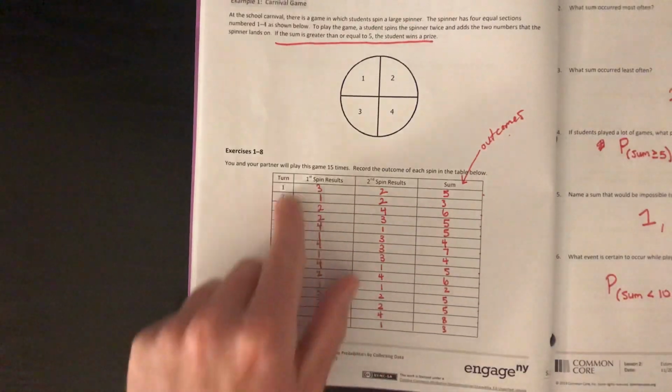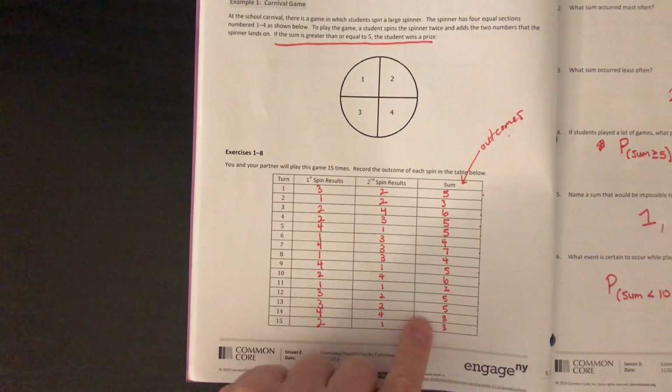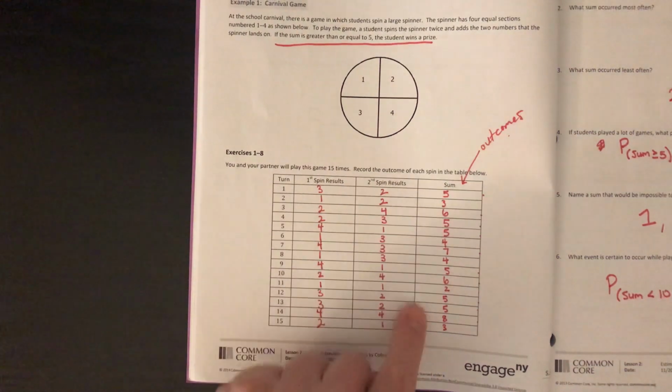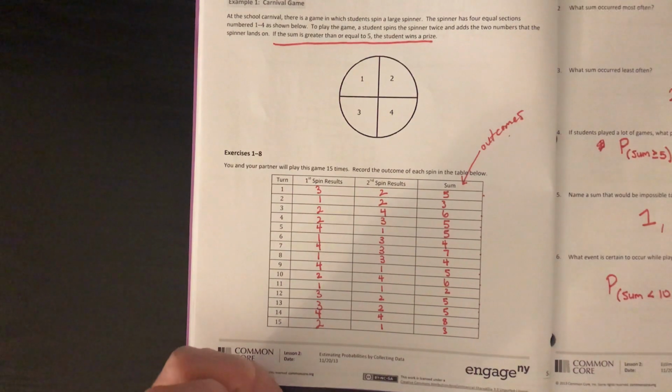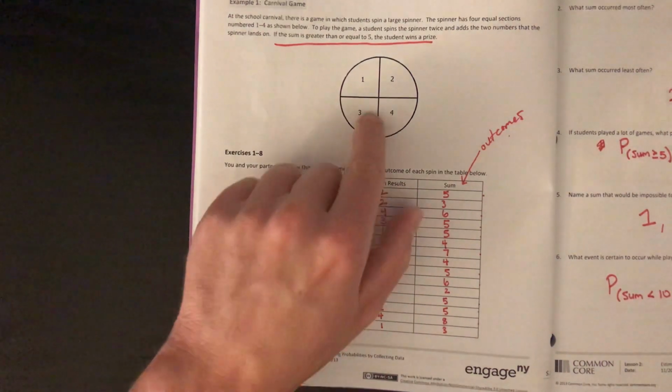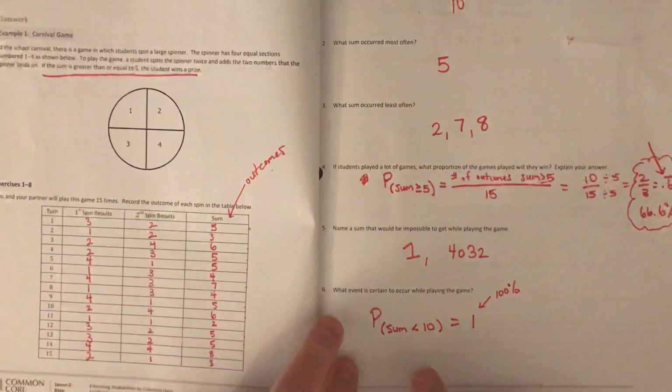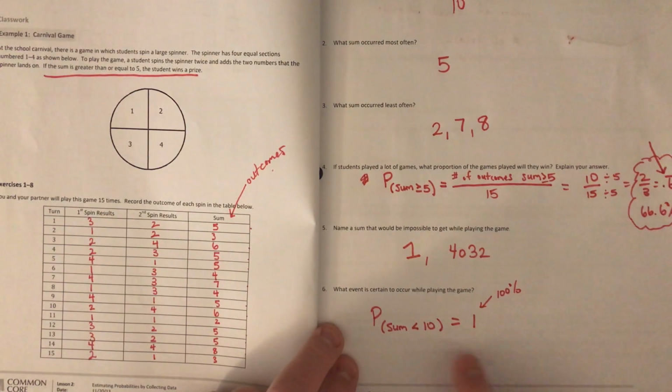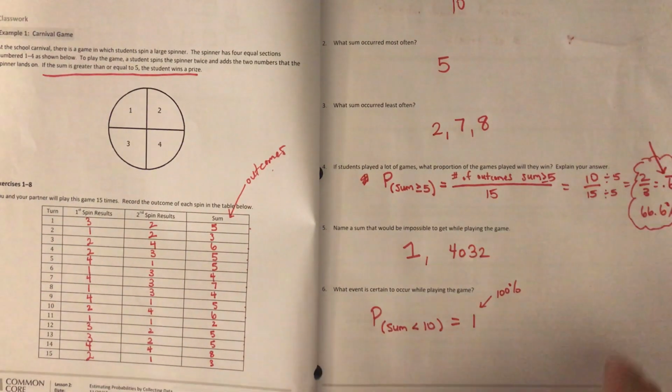What I'm saying is no matter what numbers you spin, for sure your sum has to be less than 10, right? You can't get a sum of 10 or 11 in this game. The highest sum you can get is 8. So for sure the probability of getting a sum less than 10 is 1 or 100%.